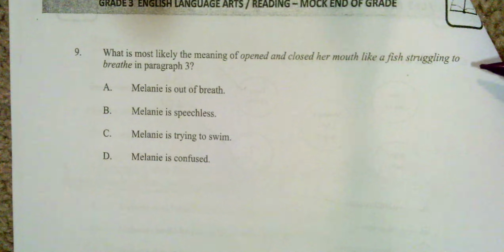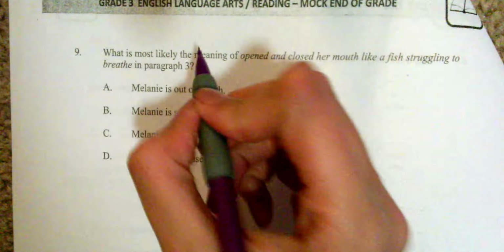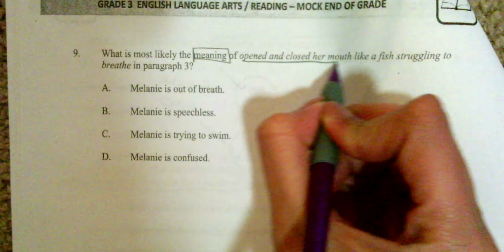What is most likely the meaning of "opened and closed her mouth like a fish struggling to breathe" in paragraph 3? Now, team, we have to look back and we have to read around to figure out what this is saying. So we're trying to figure out the meaning of all of this: opened and closed her mouth like a fish struggling to breathe in paragraph 3.